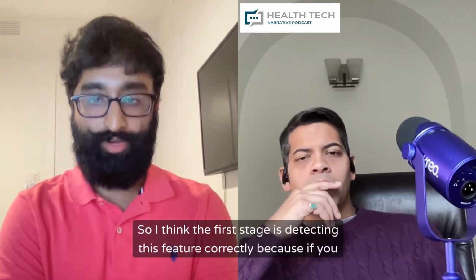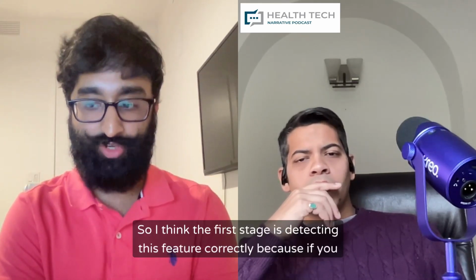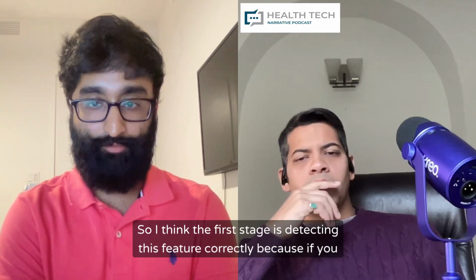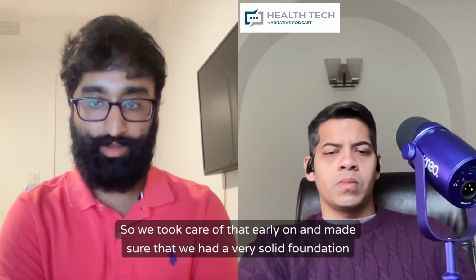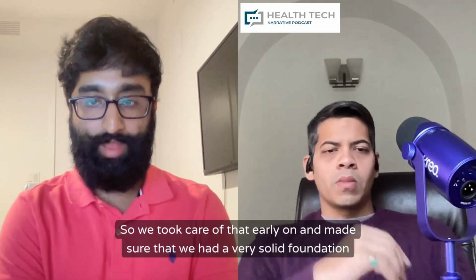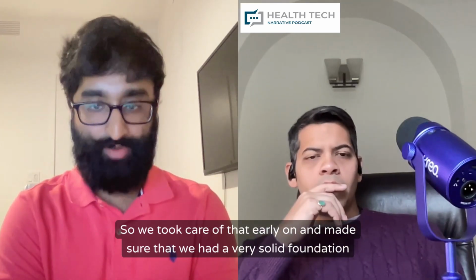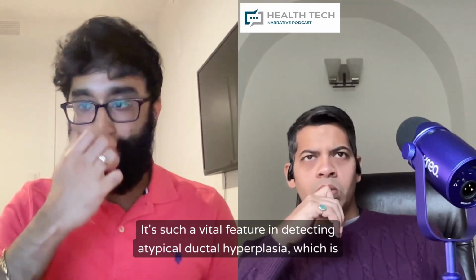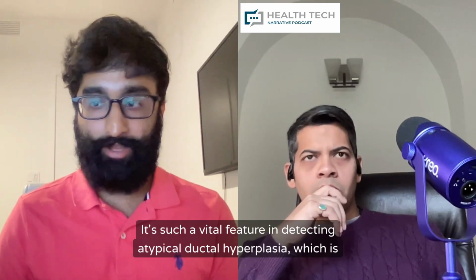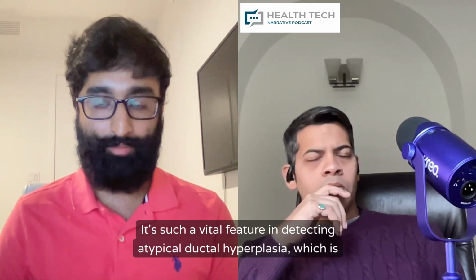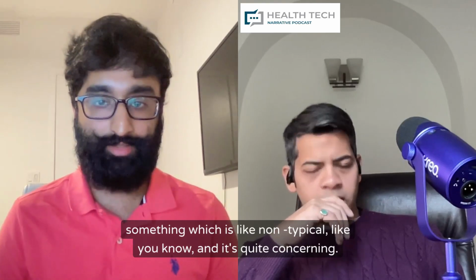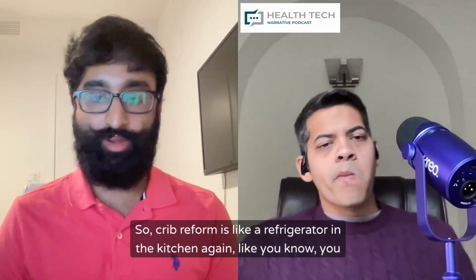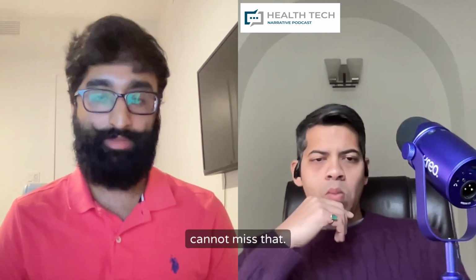So I think the first stage is detecting this feature correctly, because if you don't do that, then you can't incorporate that into the model. So we took care of that early on, and made sure that we had a very solid foundation to detect the cribriform feature. It's such a vital feature in detecting atypical ductal hyperplasia, which is non-typical, and it's quite concerning. So cribriform is like a refrigerator in the kitchen again, you cannot miss that.